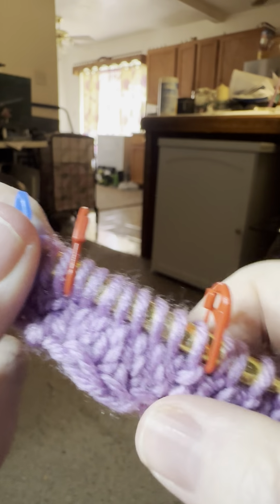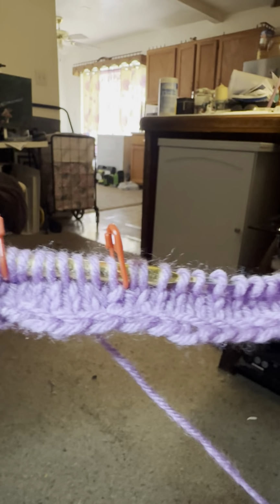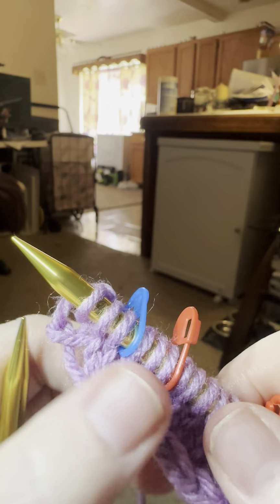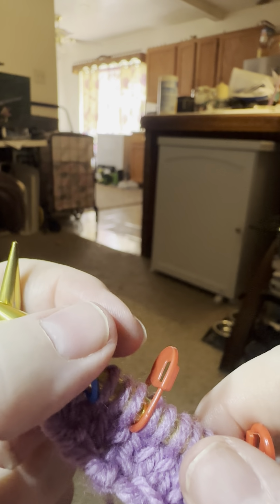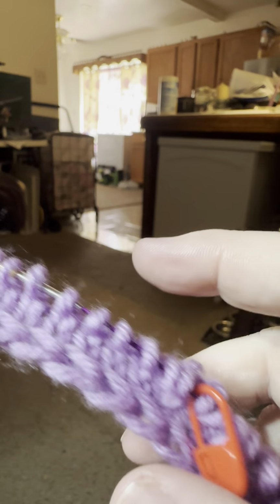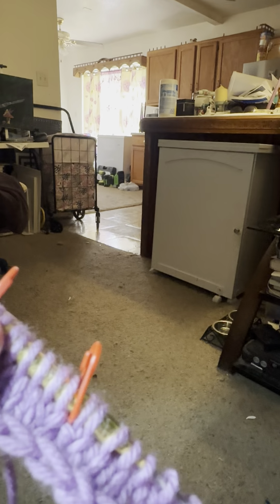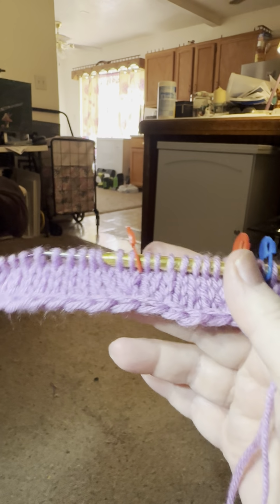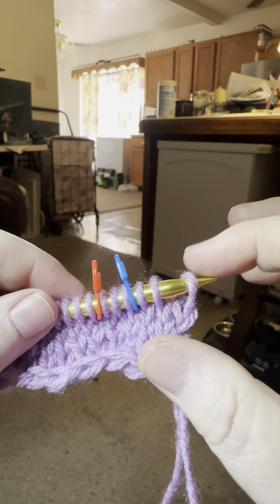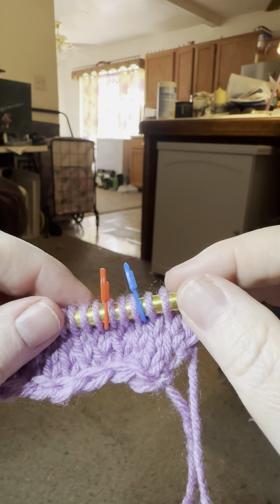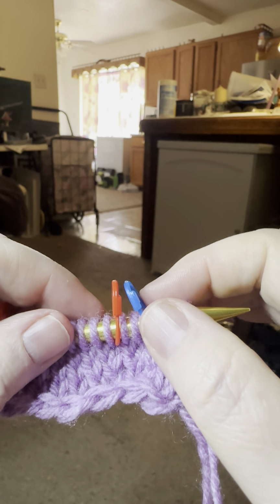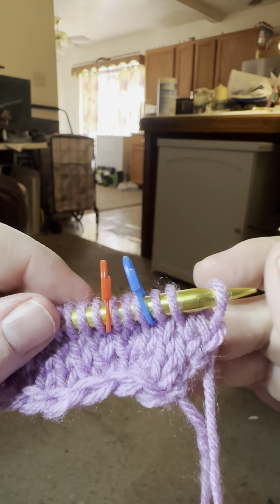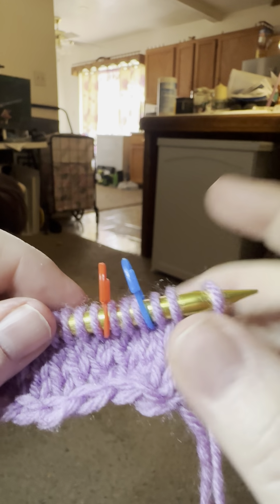All right, so we're going to purl all the way back, and I'll show you the last round, and then I'll show you how I join it, and then we will remove these blue markers, and we will just have the increase markers left. Okay, now that we've purled all the way across, we are getting to the last part. We only need this last stitch here to increase, and then we will have our 4 count, and once we get to the other end, we'll be able to actually join in the round.